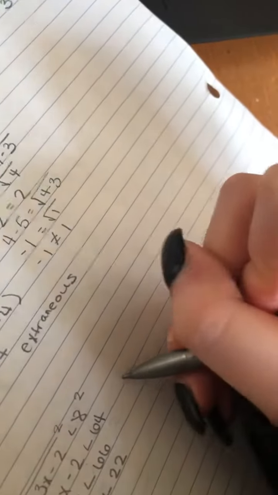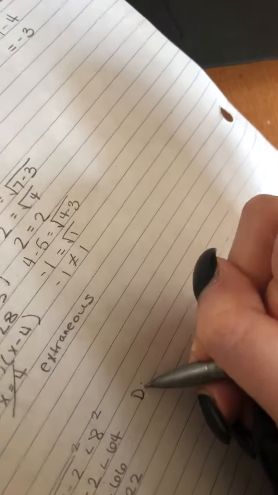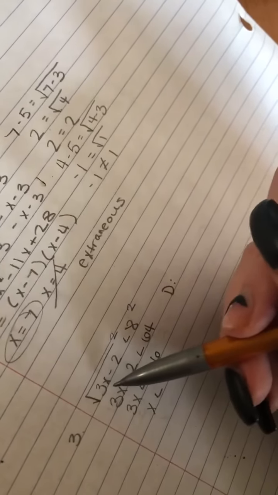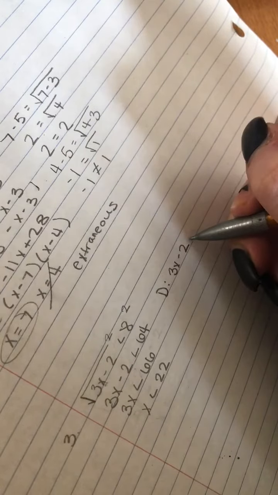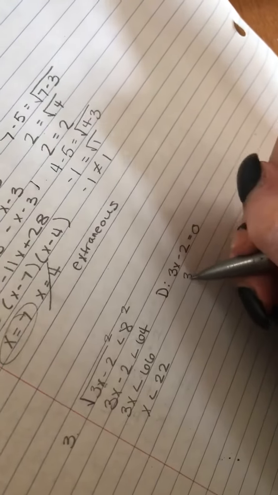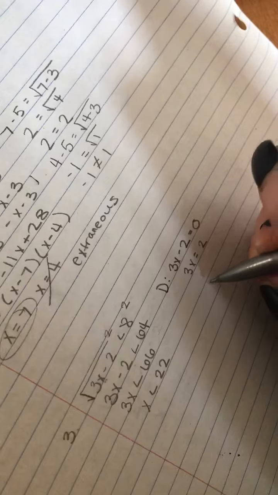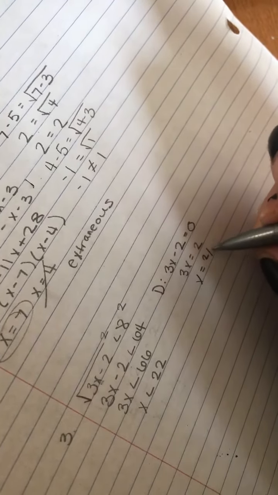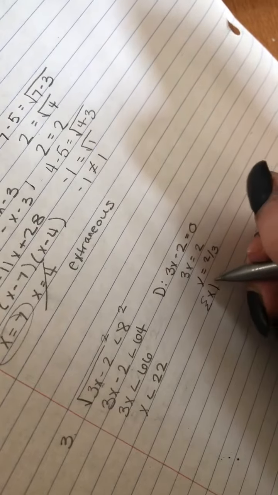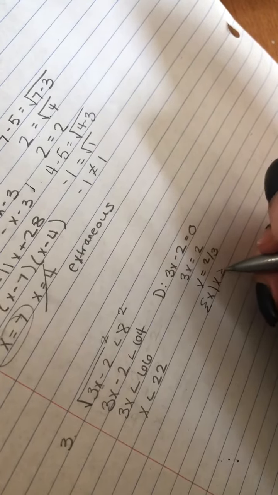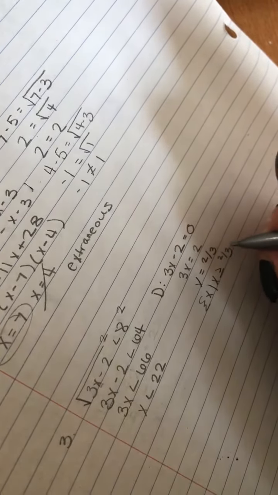And now for the second part of this, you have to find your domain. You're going to do the same thing where you basically set whatever's under the square root equal to 0. So 3x minus 2 equals 0, 3x equals 2, and then x equals 2/3. Write that in set notation, like x such that x must be greater than or equal to 2/3.